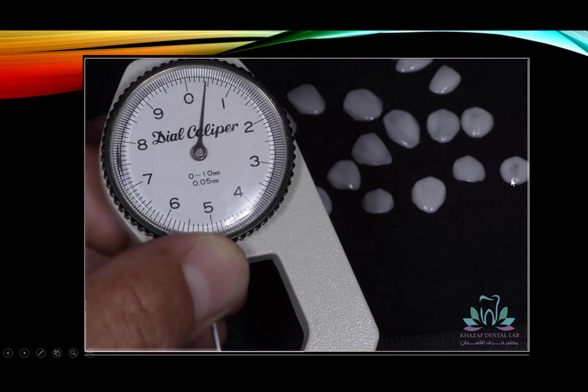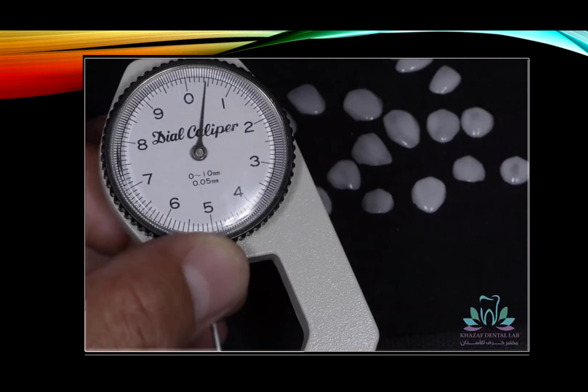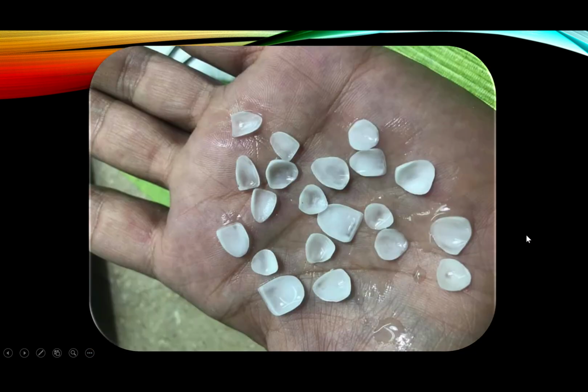Look how thin. This is the case that you looked at here. This is the case, the same case. All right, look here. You're talking about some areas, it's nothing. It's very translucent. It's very thin. I know it doesn't show very well because my concentration was on the caliper, but whatever, it is thin. All right, 0.4 in certain areas.